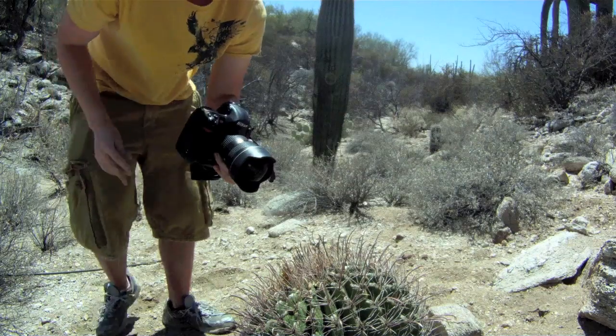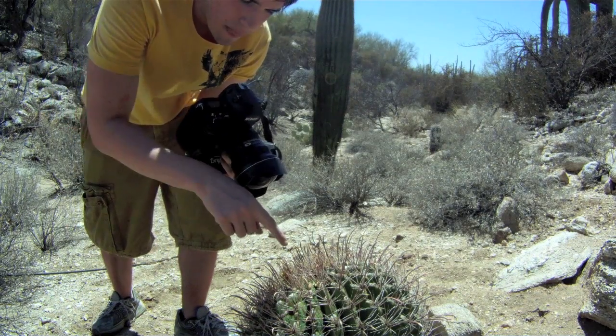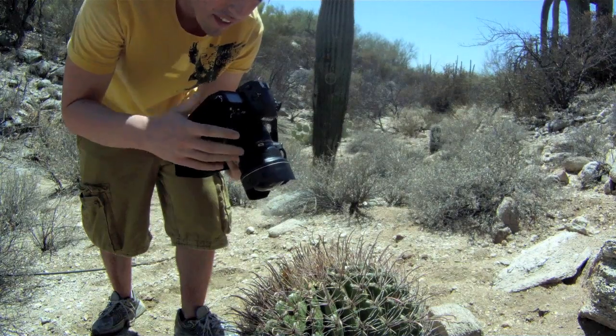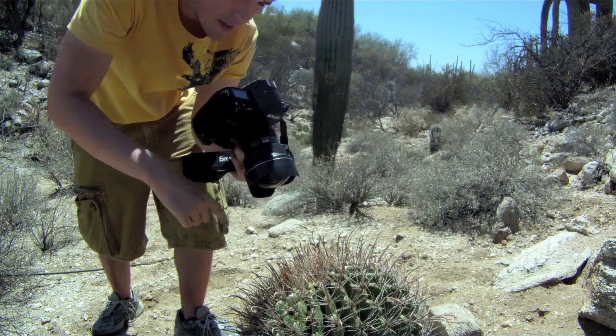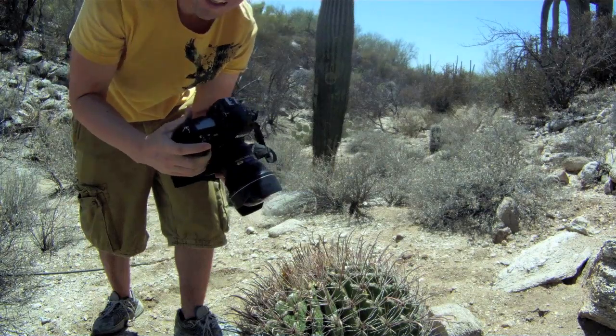But essentially what I did was I got right above it, placed the center of this cactus right in the middle, and then composed it in a way that it made a square image for a really symmetric picture with a lot of symmetry.